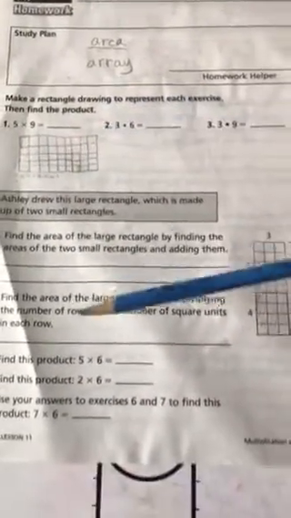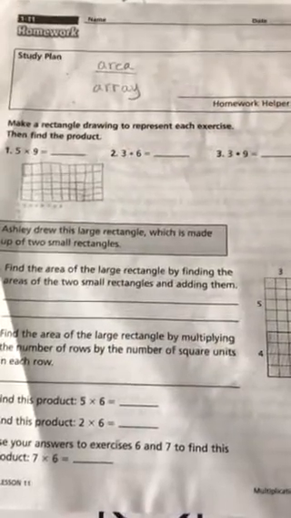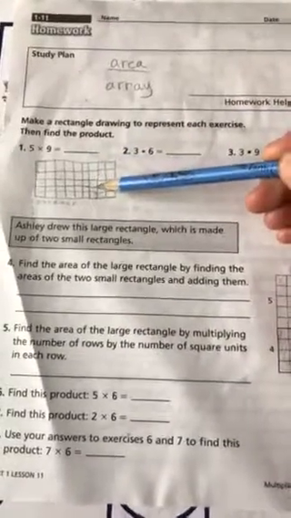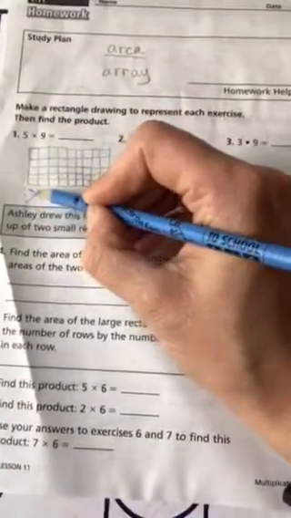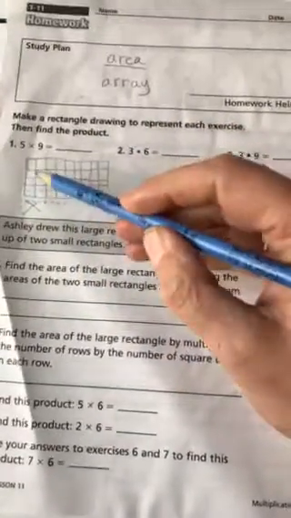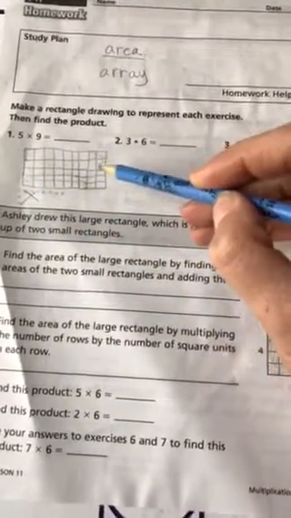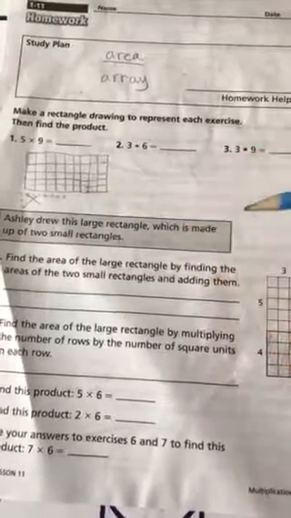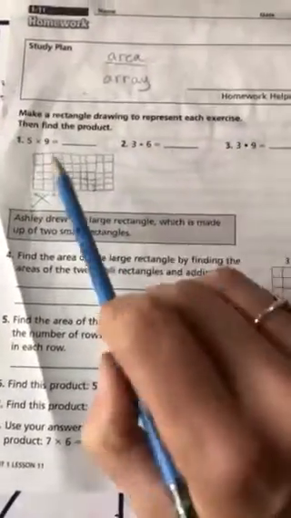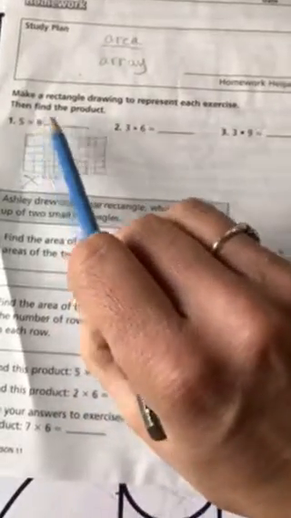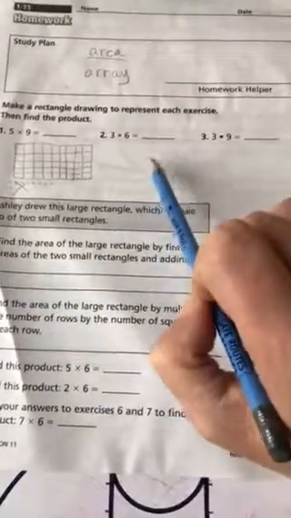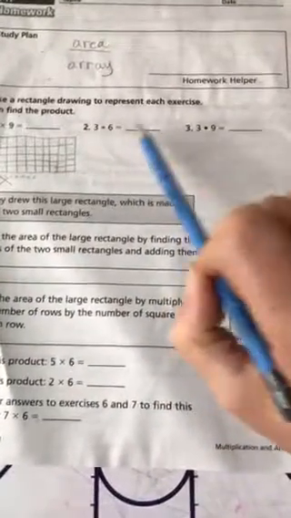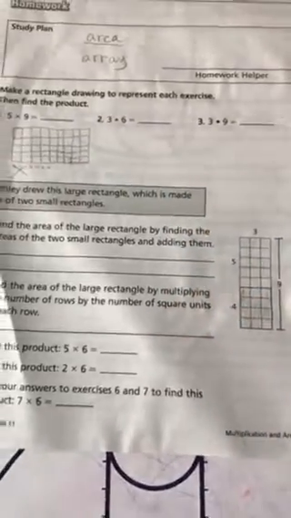Today I want to remind you that there are two ways we are going to show that we understand area. One is by matching a rectangle drawing to an equation. Remember, it's not an array. It is a rectangle drawing where we use square units to measure the inside of a closed shape. You're going to draw a rectangle drawing to help you find the product of each of these equations. So you'll need two more rectangle drawings that match these two equations with a product.